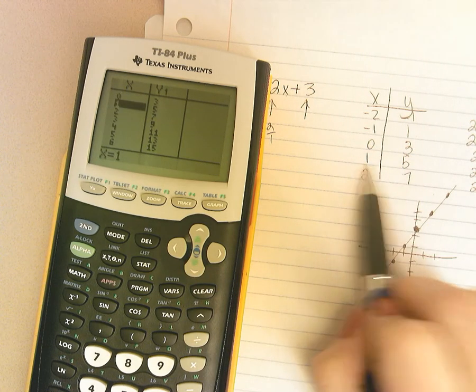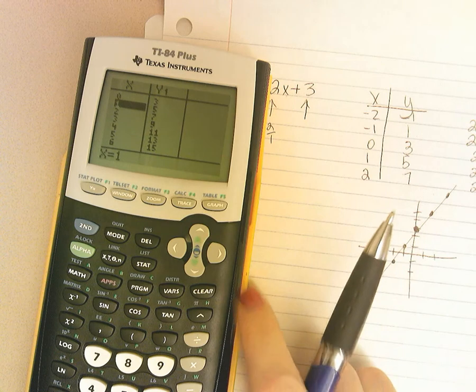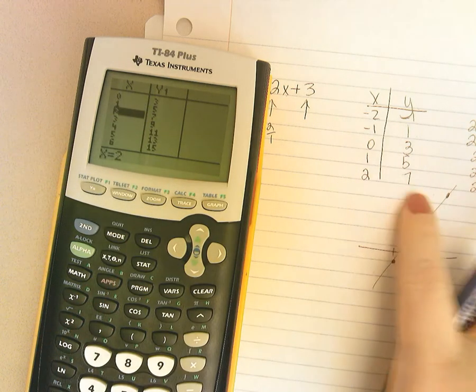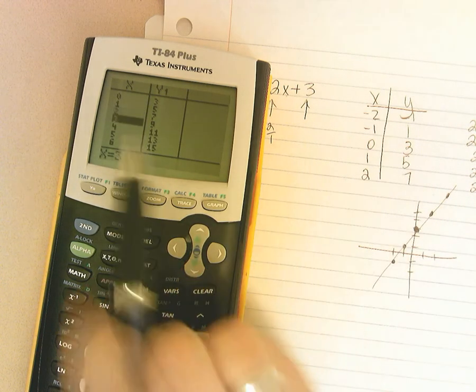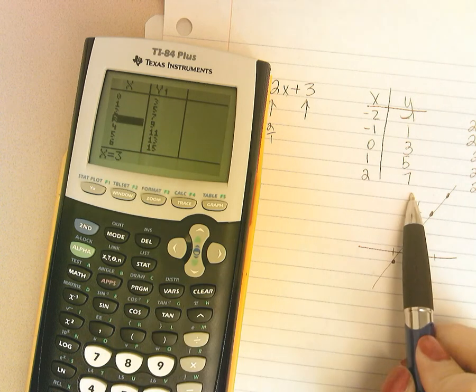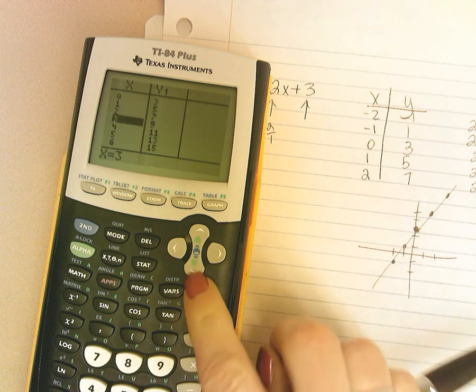When x is 1, y is 5. I knew that. When x is 2, y is 7. Hey, look, when x is 3, y is 9. There's a point I didn't choose.